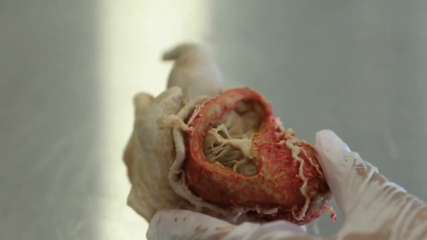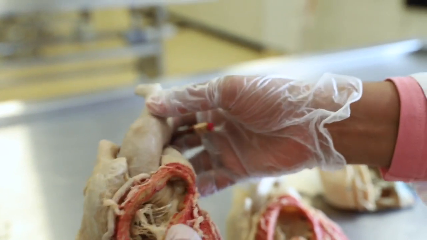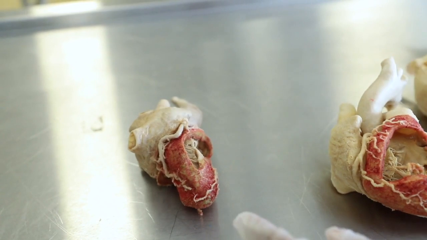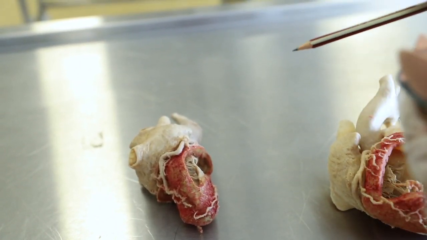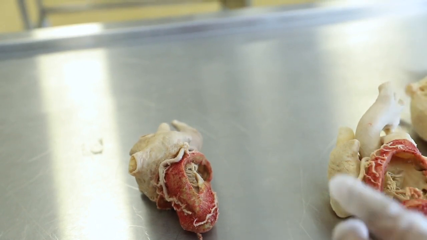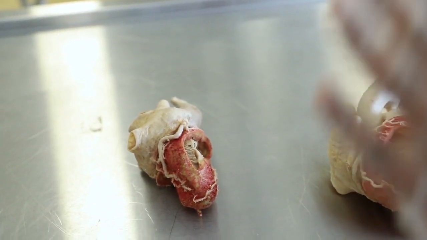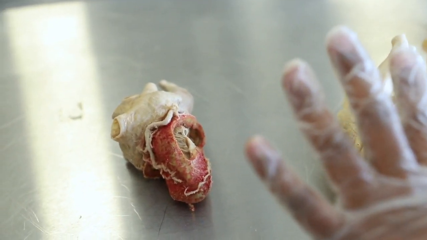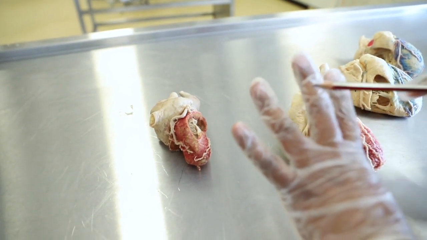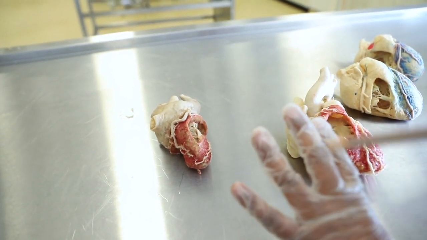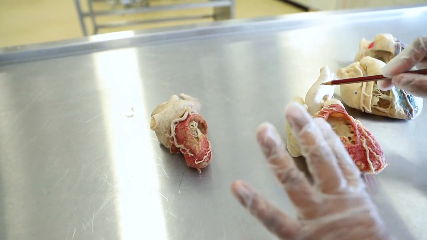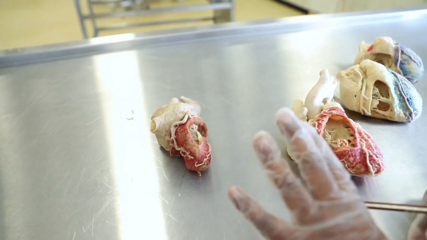Then we have also the same semilunar valve between the aorta and the left ventricle, but it is not shown on this model. Okay, I can find it. No, there is no model for this. So in the heart, again, we have four valves, okay? Between the chambers themselves, there is the atrioventricular valve, and between the outflow vessels, the aorta and pulmonary trunk, we have the semilunar valve.